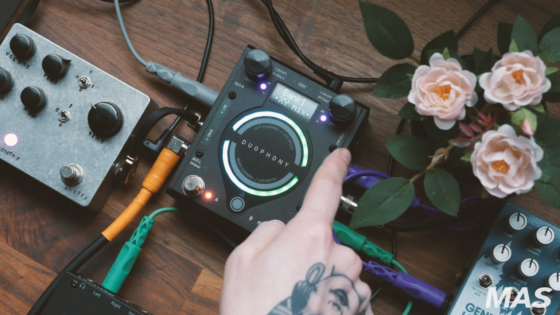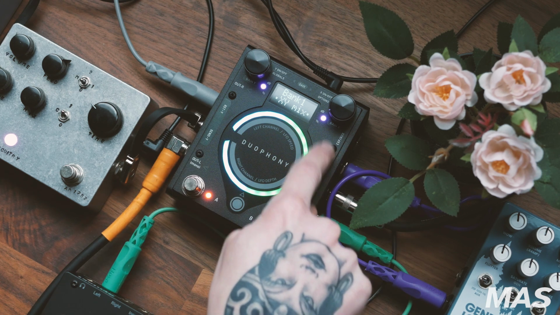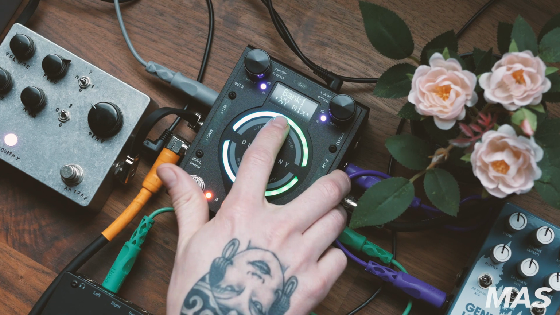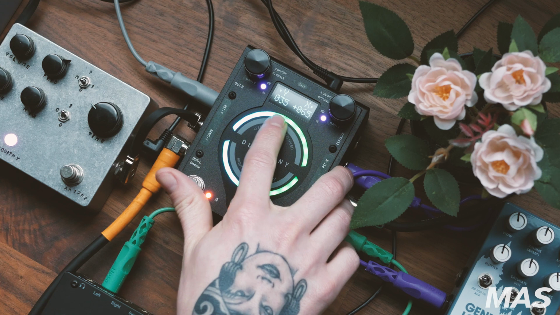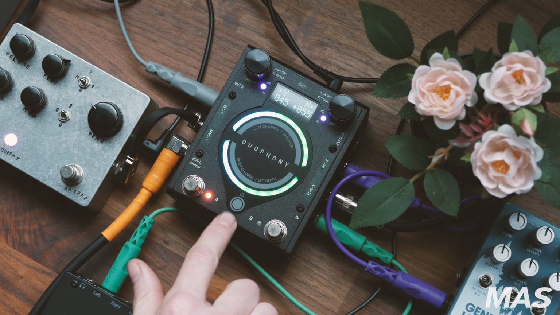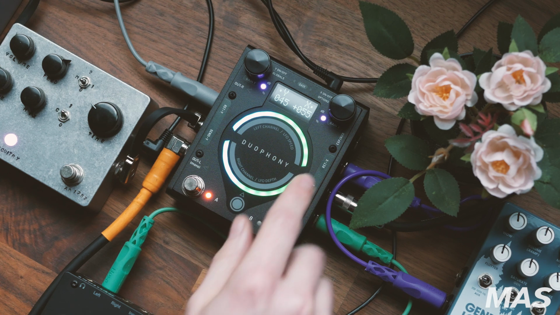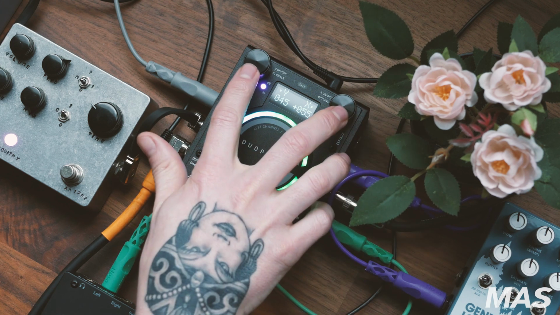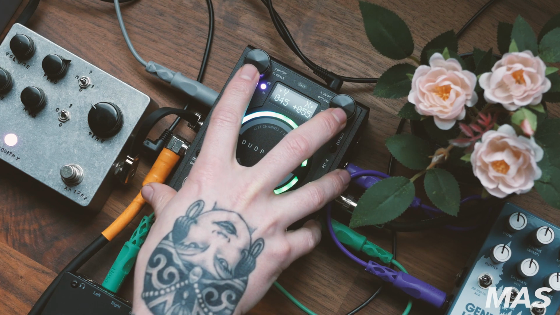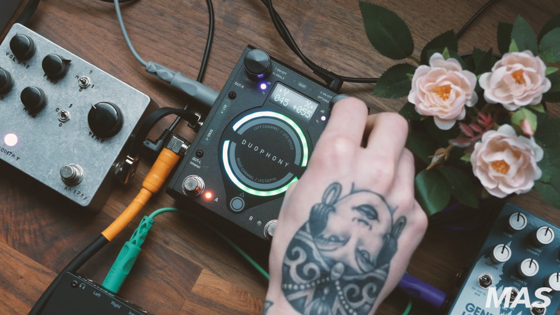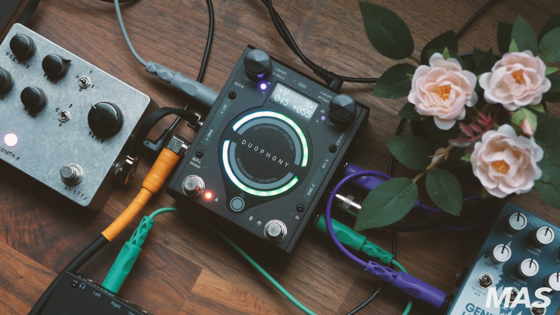Then you have an expression input, and then you also on the back here have your MIDI input. And then you have this touch control panel on the front here, which controls various parameters, and then you have this multi-control secondary button here. Both encoders can be clicked in, and they have basically three different states: a click, a turn, and a click and a turn.